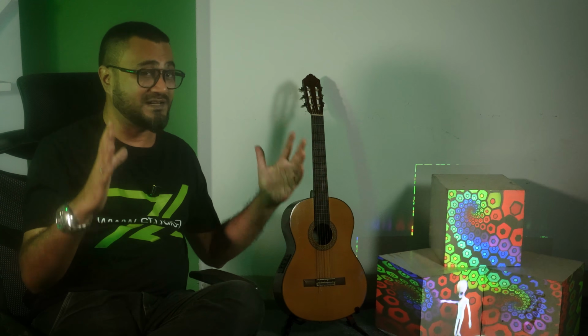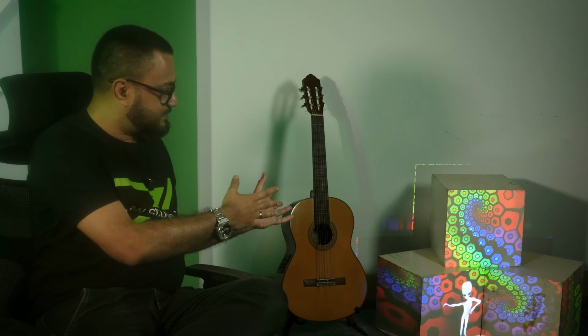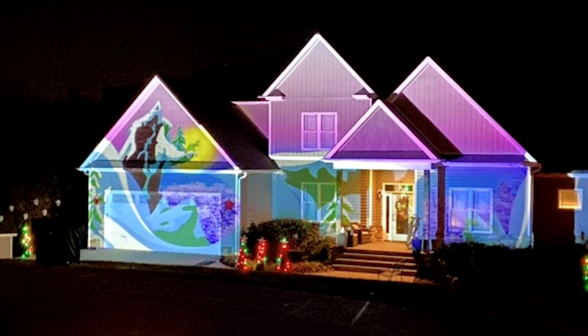Let's say you have one projector that is pointed towards a bunch of boxes and you have one projection mapping software. You are happy. What if the object is bigger than these boxes? Let's say it's a house. What's the solution? That is not a challenge.